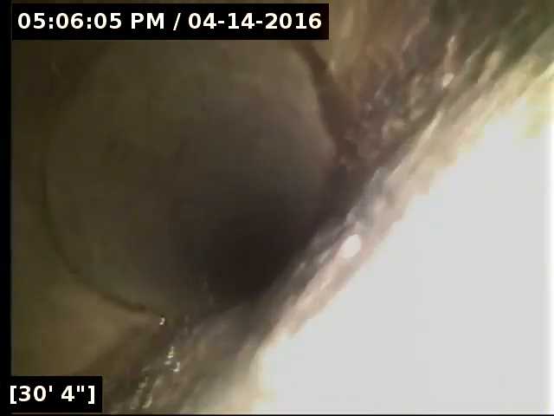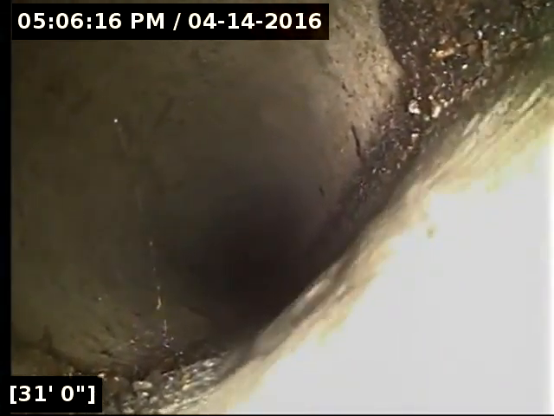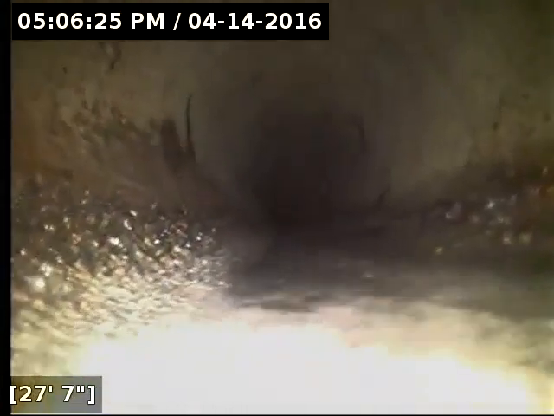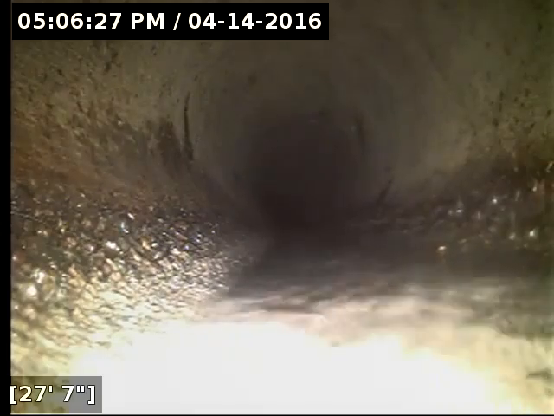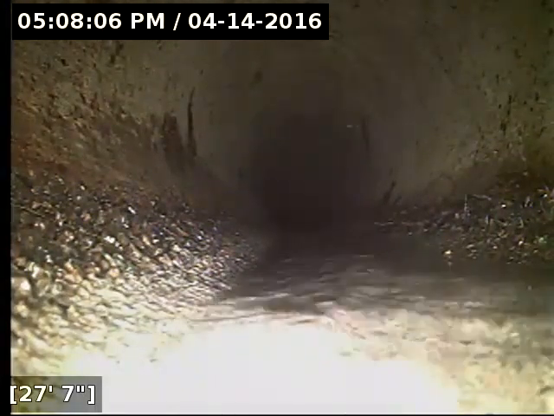I'm going to reel back here to the furthest out root intrusion. Alright, so we do have roots through this joint here at 27 feet. I'm going to go ahead and mark this with a white X. Okay, I've marked right here.